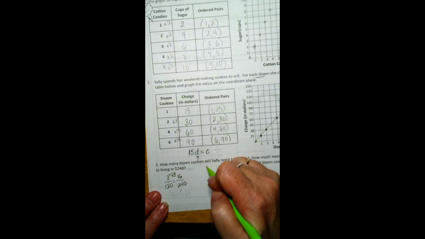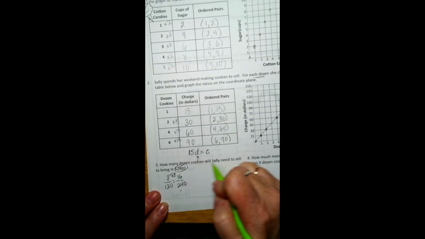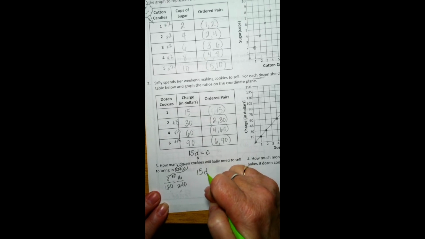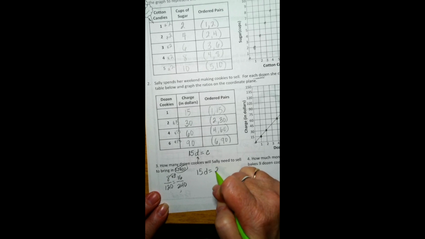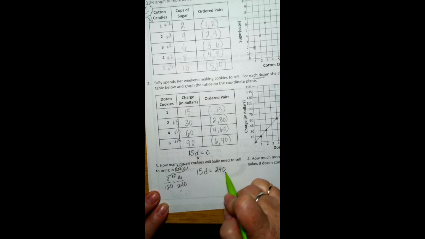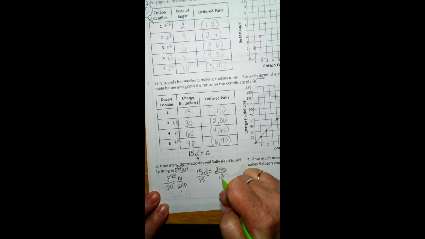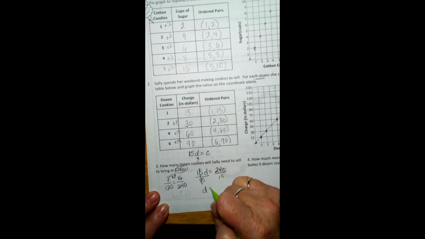The other way we can solve this is we can take the $240 and we can plug it in for our total cost. 15 dozen times some number equals 240. So 15 times what equals 240? Well, if I don't know, I could divide by 15. And then when I do 240 divided by 15, I will get 16. So 16 dozen is our answer.